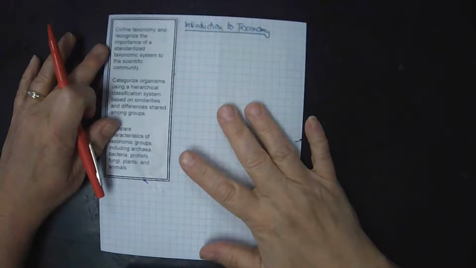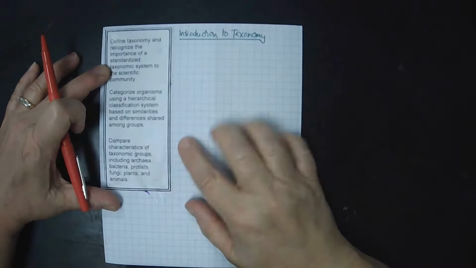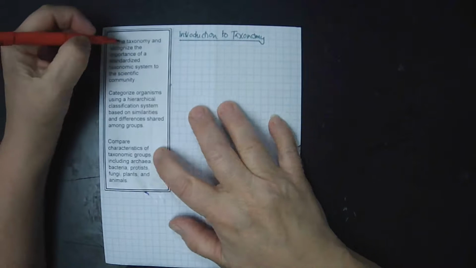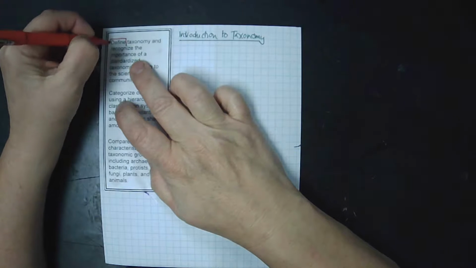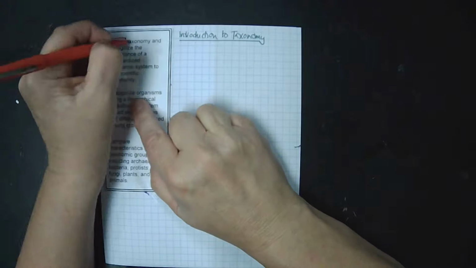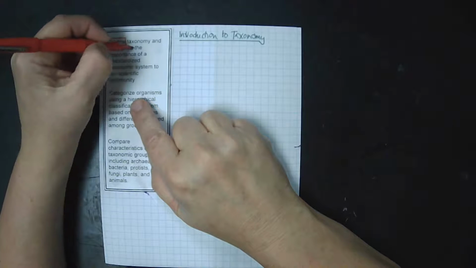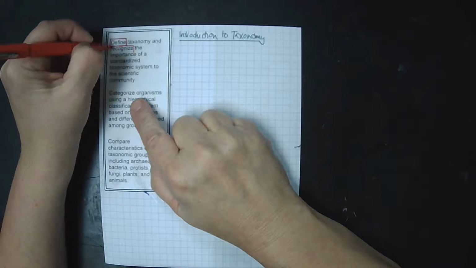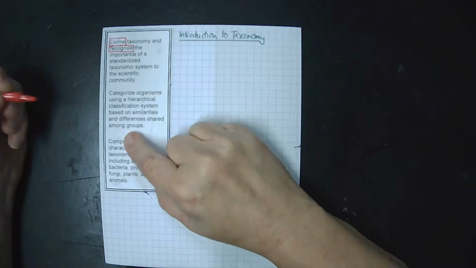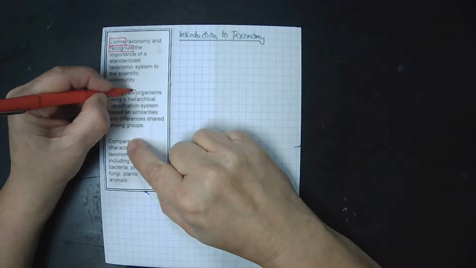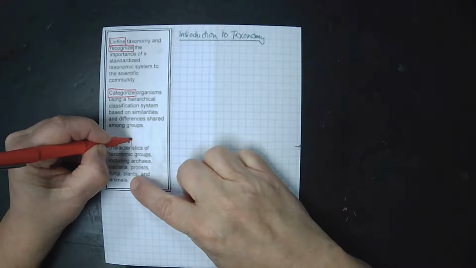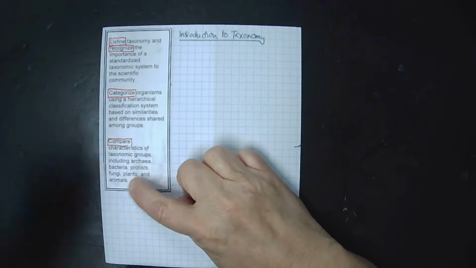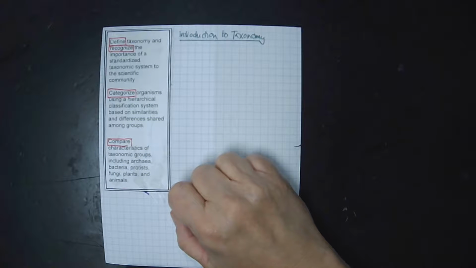Okay, so we are going to break down these three objectives as our introduction to taxonomy. And the first thing we're going to look at are the verbs. So we have one verb here, which is define. Then we have recognize. And then down here we have some new verbs, categorize, and then compare. So let's look at what those verbs mean.